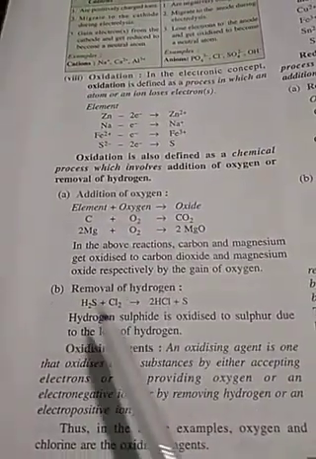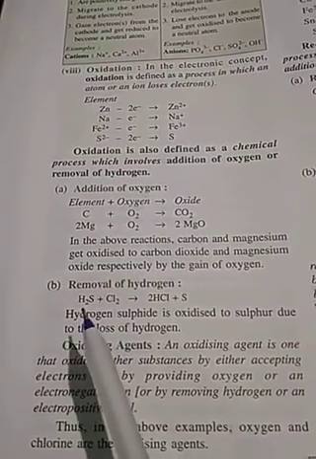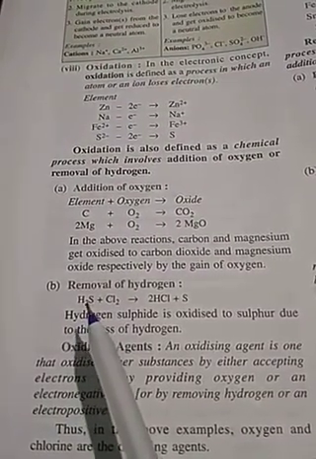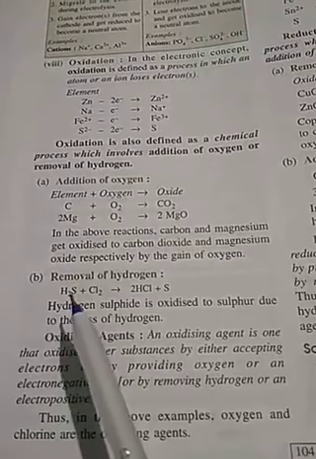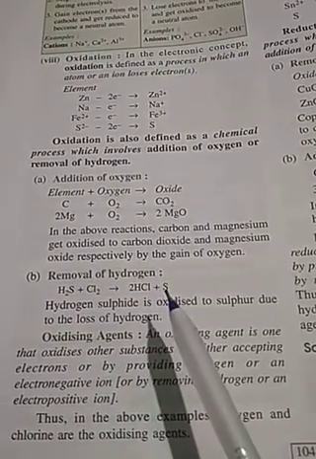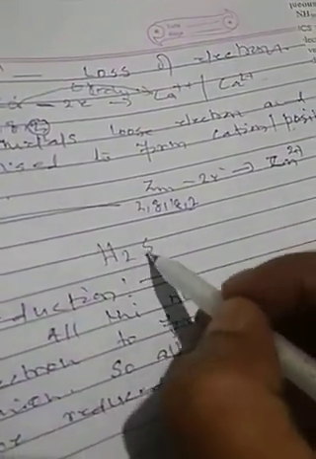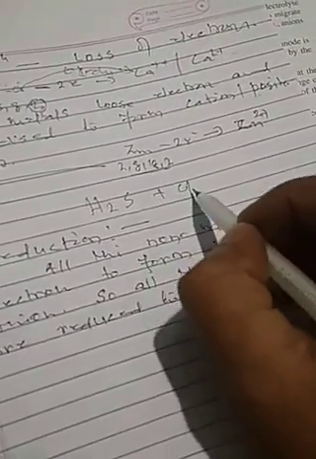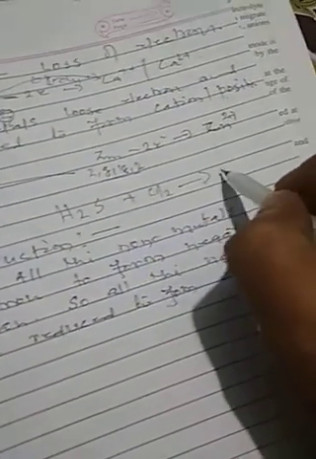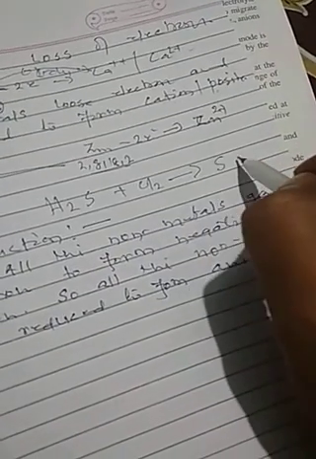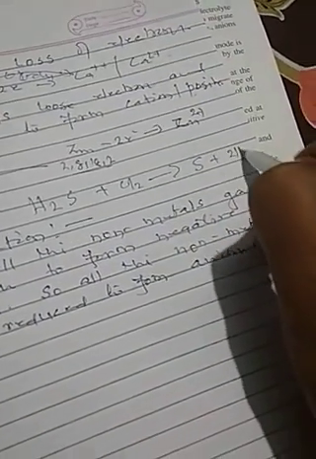Now removal of hydrogen. Now if you see, here is hydrogen plus sulfur, hydrogen sulfide. Here is only sulfur. What was it? H2S plus chlorine gives sulfur plus HCl.